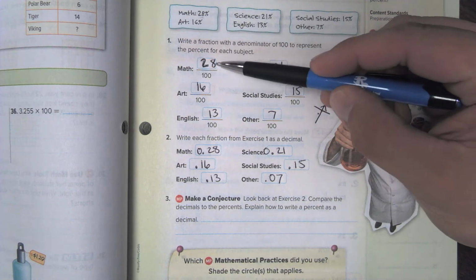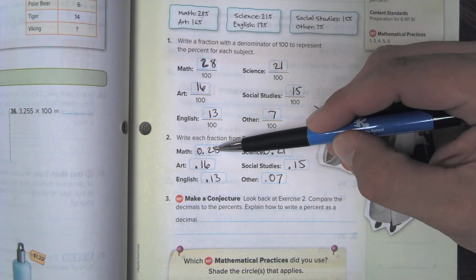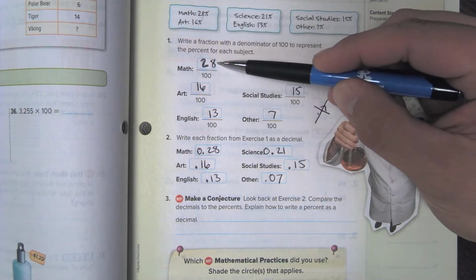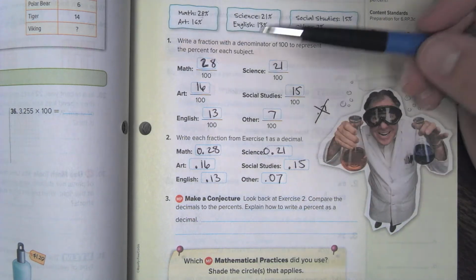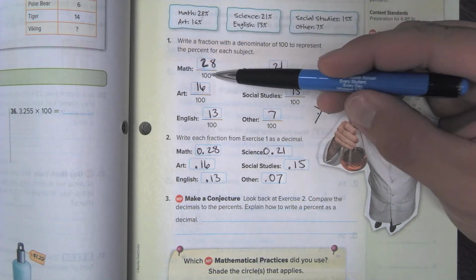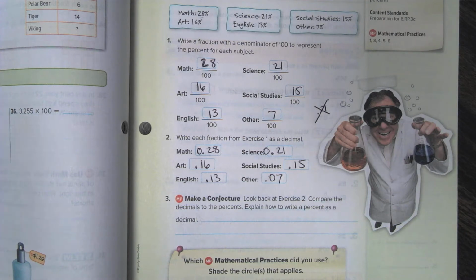If you look, all these fractions and these decimals, all they are is the numerator goes into your decimal just like that, since it's in the hundredths position. That's what makes it so easy. That's why I always try to tell you to get a 10, 100, or 1,000 on the bottom. In this case, with percents, we're talking about the hundredths position because all percents are out of 100.